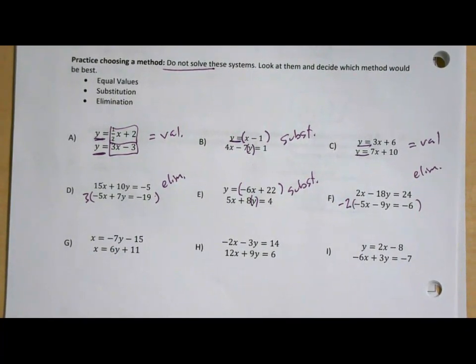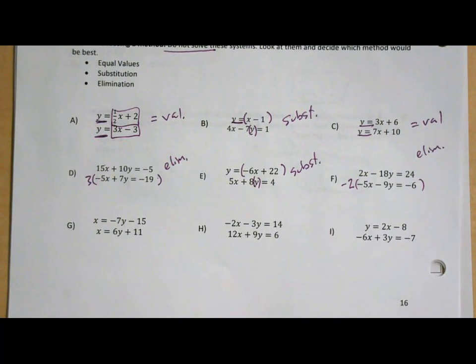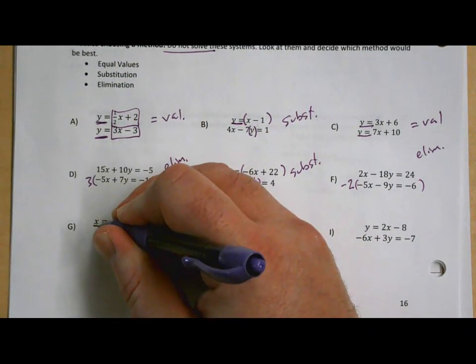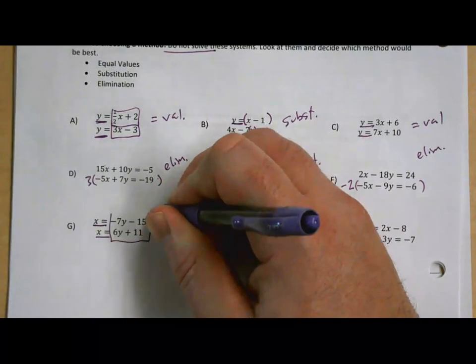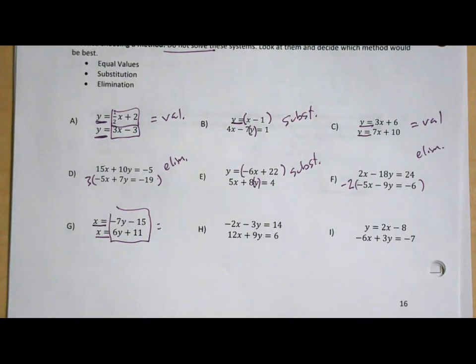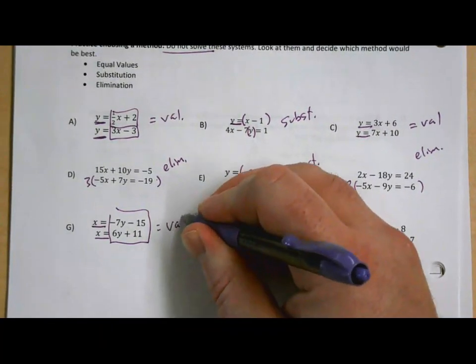Good. G, this one's kind of tricky. It's equal values. It's kind of a weird one because they're both x equals instead of y equals, but we'd do the same thing. We'd take these 2 things and stick an equals in between them. That's an equal values problem.